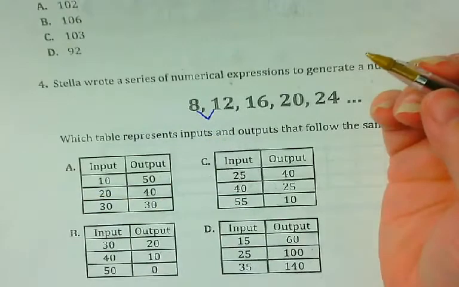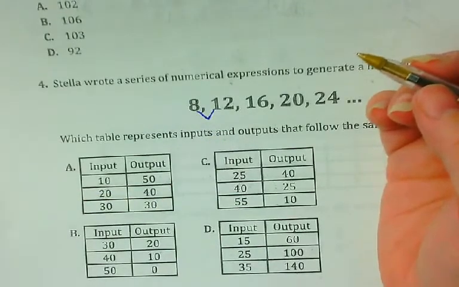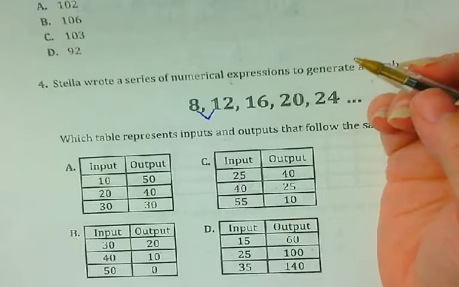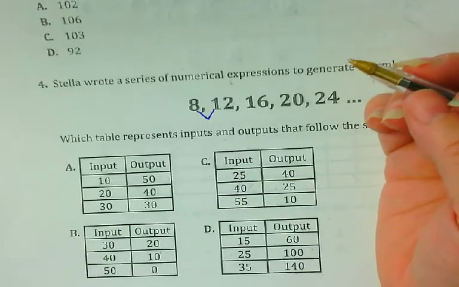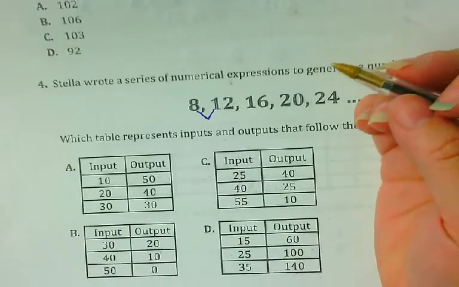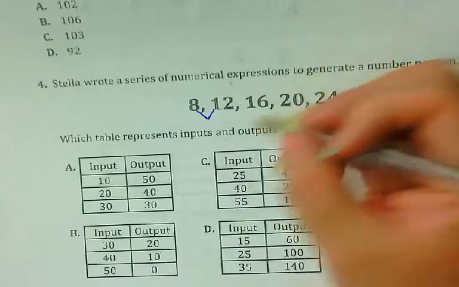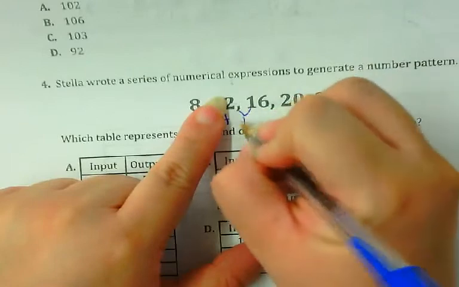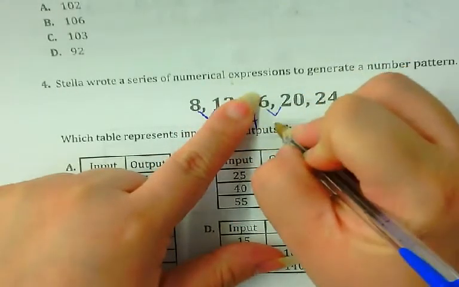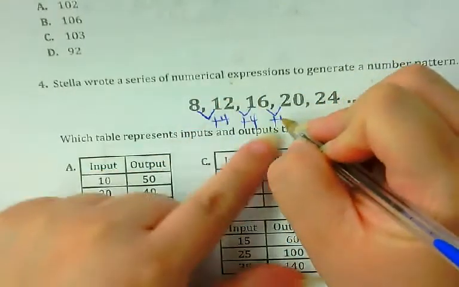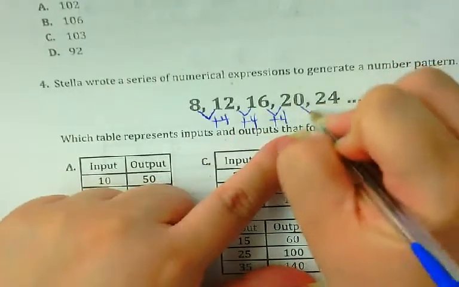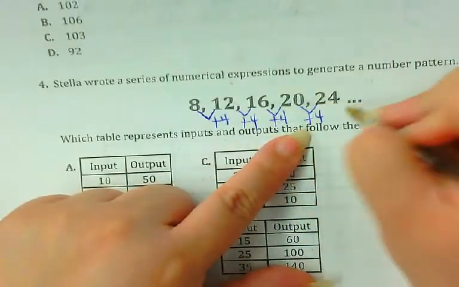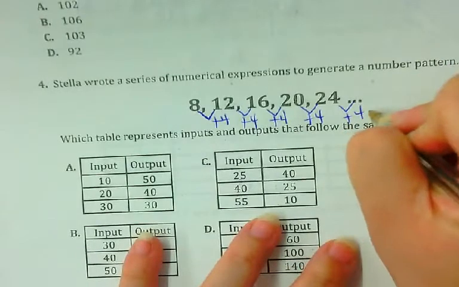By fours. Okay, are we adding, subtracting, multiplying, dividing by fours? Okay, plus 4. 8 plus 4 gives me 12. 12 plus 4 gives me 16. 16 plus 4 gives you 20. 20 plus 4 gives you 24. And 24 plus 4? 28.